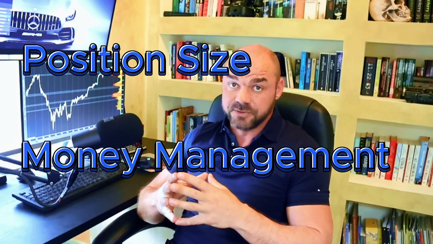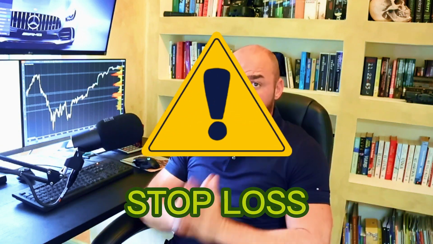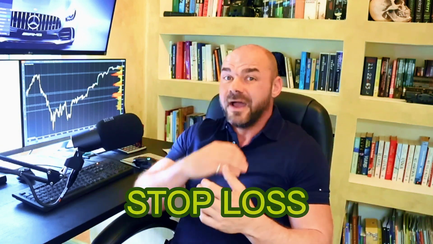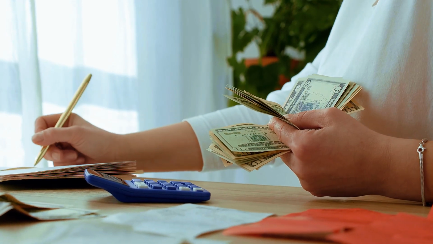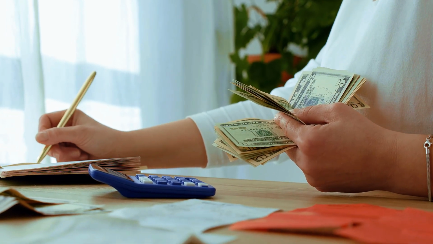Now let's talk about position size and money management. This is where most traders will screw up. Never enter a trade without a stop loss, and always know exactly how much it is you're risking. Let's say, for instance, you want to risk $50 on a trade. You need to calculate your position size, so when the trade goes against you, you'll only lose that $50.